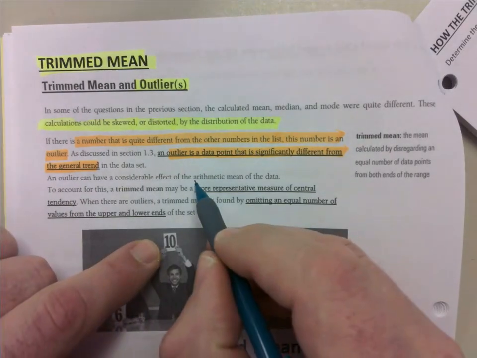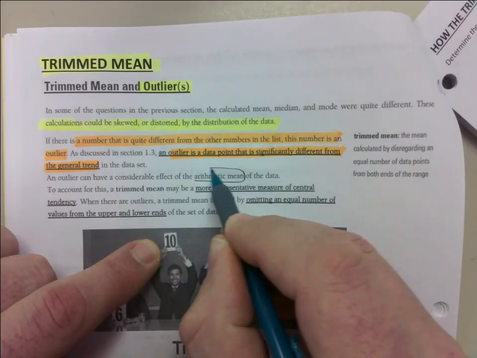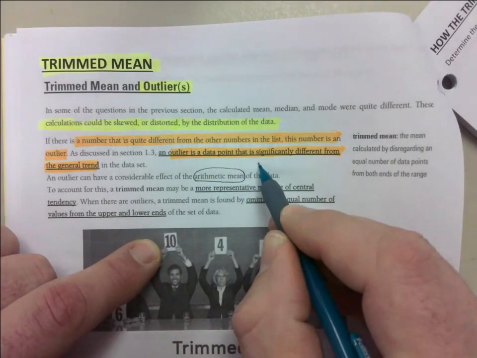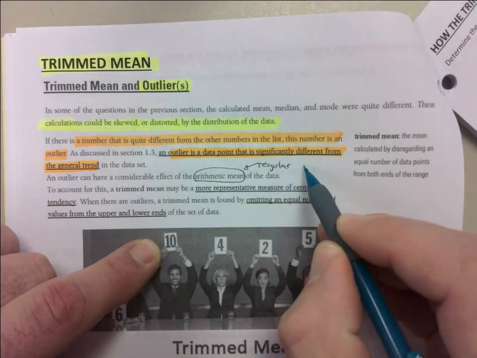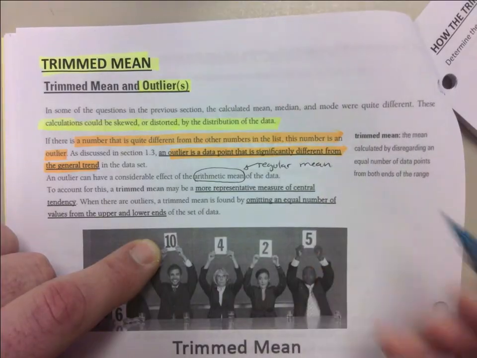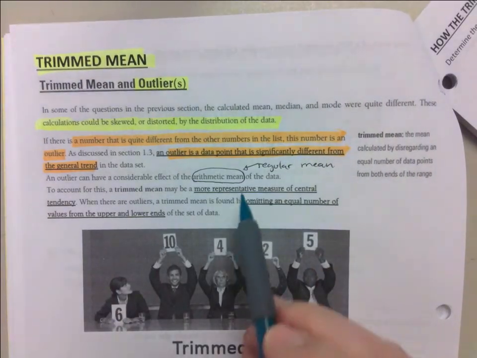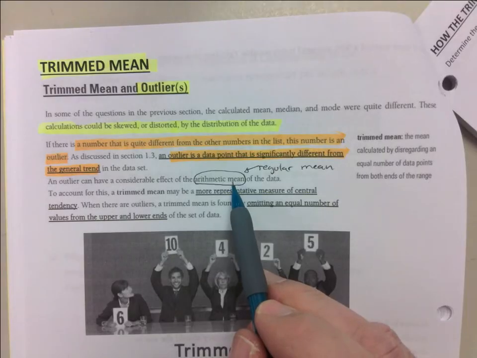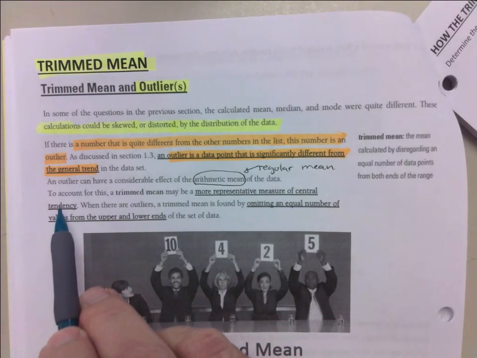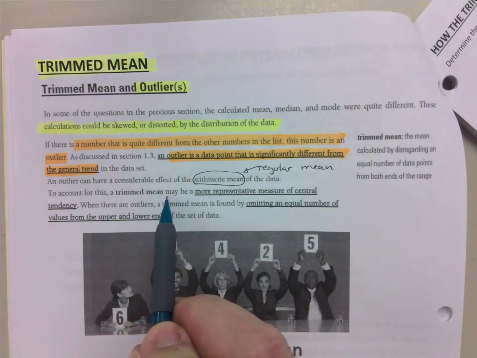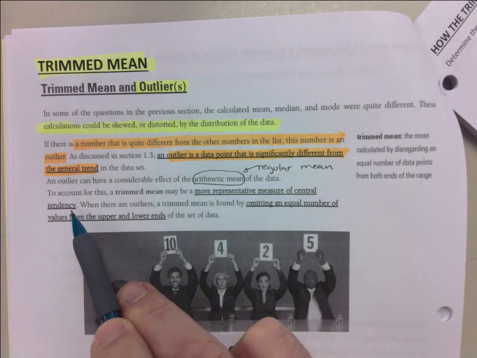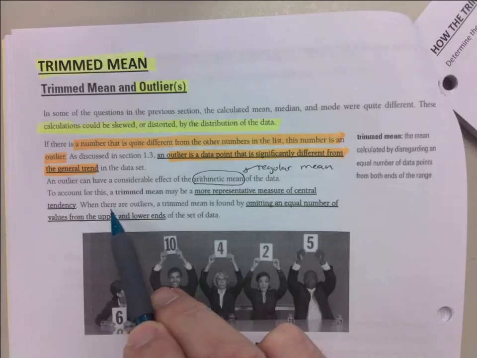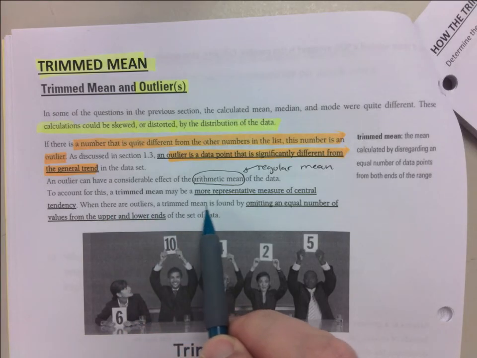This is the mean we used to work with. Okay? This is the regular mean. Right? The regular mean, that's the one we started off with. Now I'm introducing trimmed mean. To account for this, trimmed mean may be more representative of the measure of central tendency. When there are outliers, a trimmed mean is found.